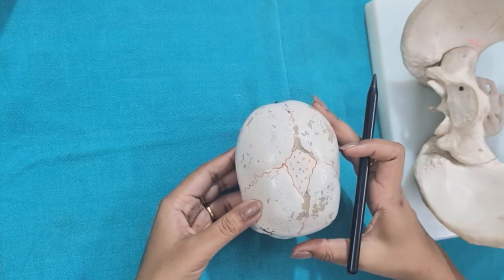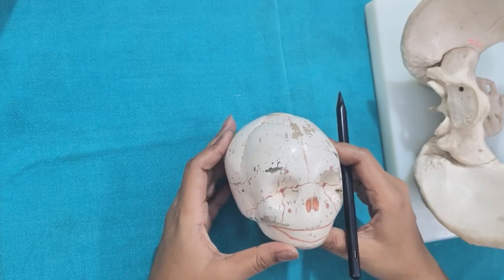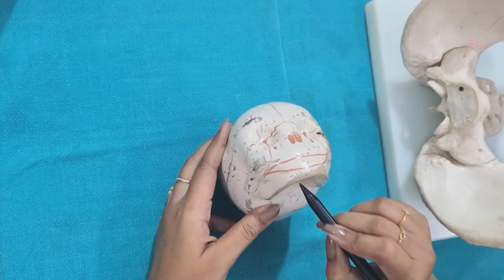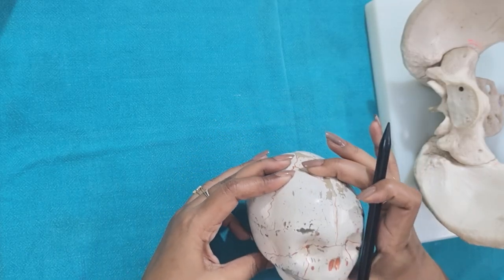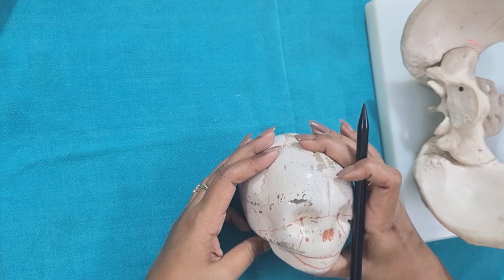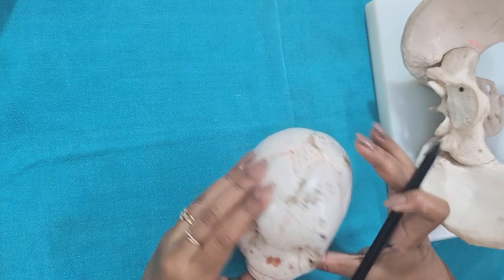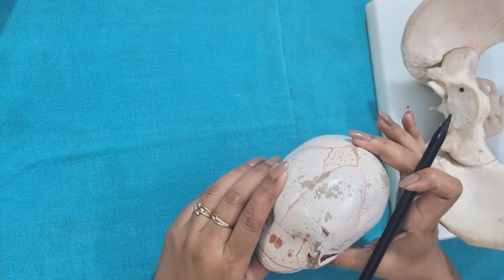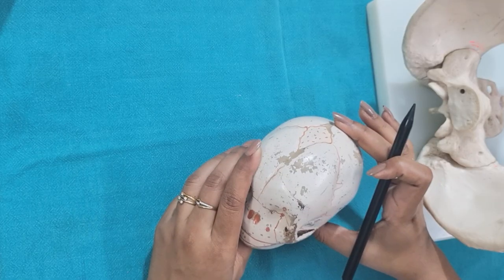And in face presentation, in mento anterior position, it is the submentobregmatic diameter, that is 9.5 centimeter. And in mento posterior position, it is the submentovertical, that is slightly more, 11.5 centimeter.